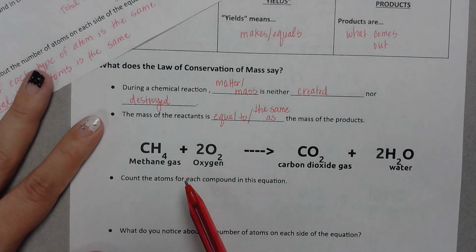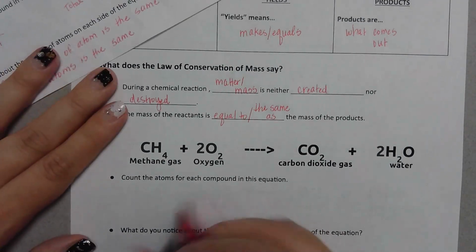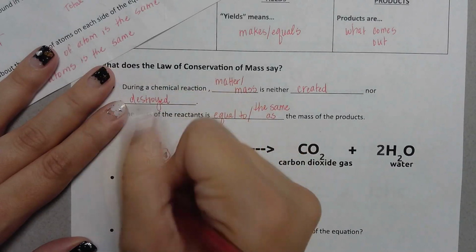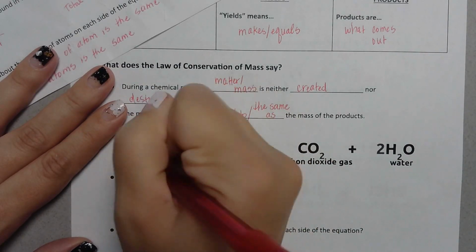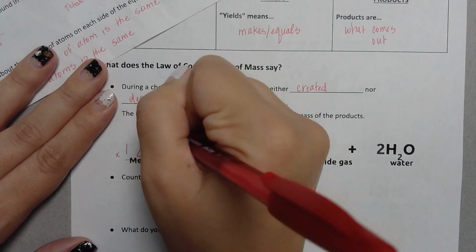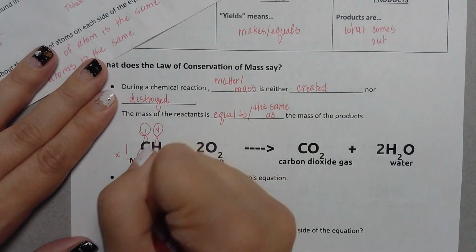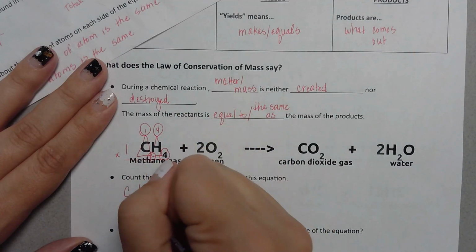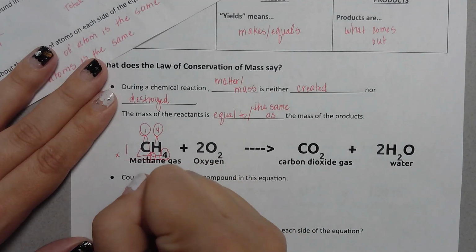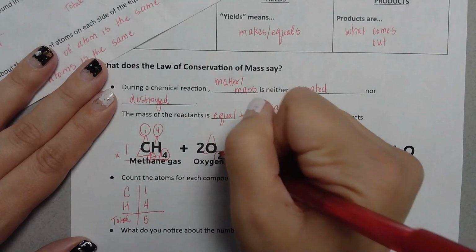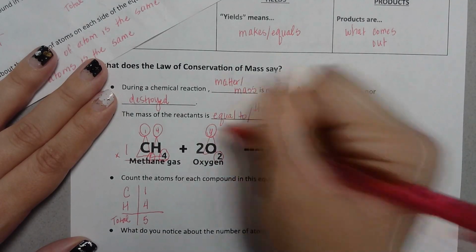So count the atoms for each compound in this equation. For CH4, we have one C, 4 H's. For O2, we have 4 O's.